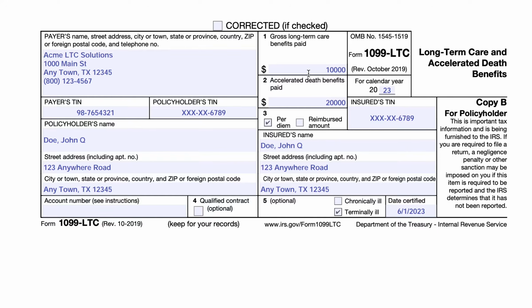It is important to note that the payer is not required to determine whether or not any amounts in box 1 are taxable or not taxable. That's a taxpayer's responsibility. So it is incumbent on you to enter this information on IRS Form 8853 and then determine the taxable amount, if any, of the benefits that were paid.